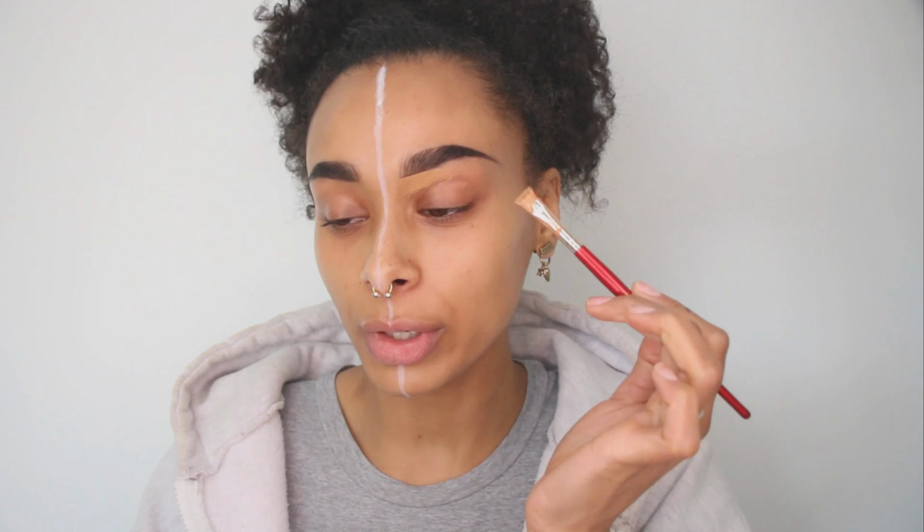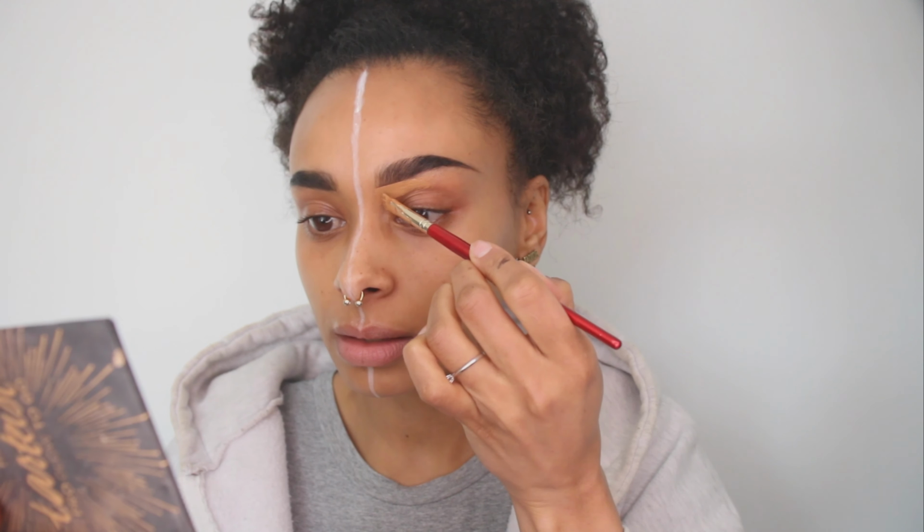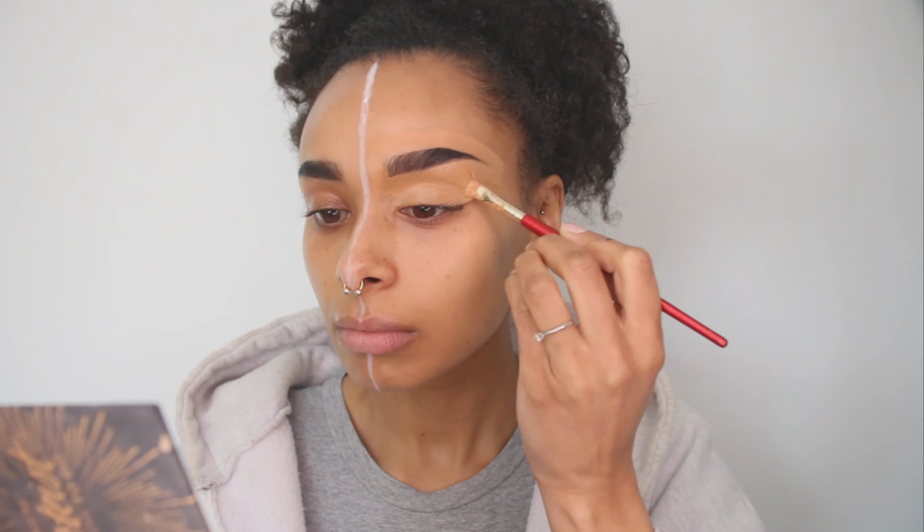Next step, I'm going to define my eyebrows. And I'm not doing it on this side because I'm not sure if it's not done in Korean style makeup. It's just that whenever a makeup artist did my makeup here in Korea, they never did this part. So I'm just gonna leave it out.